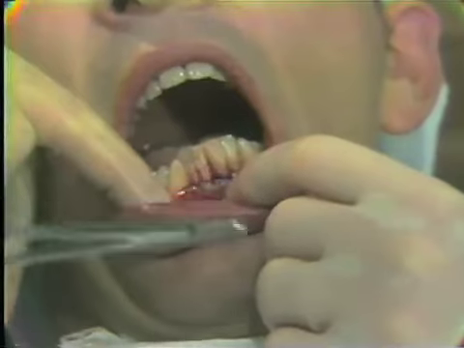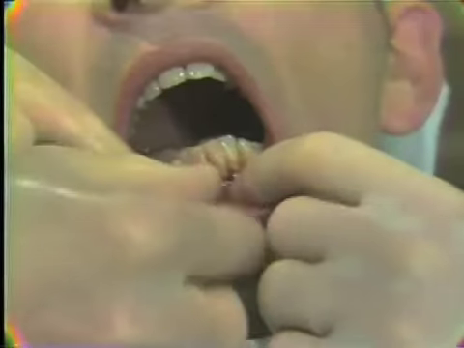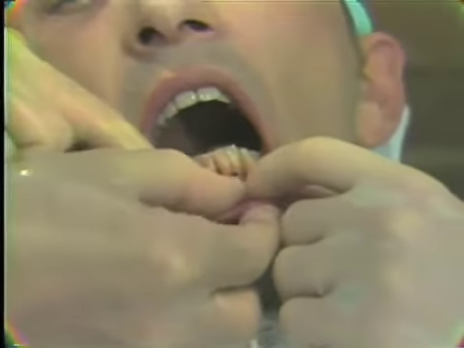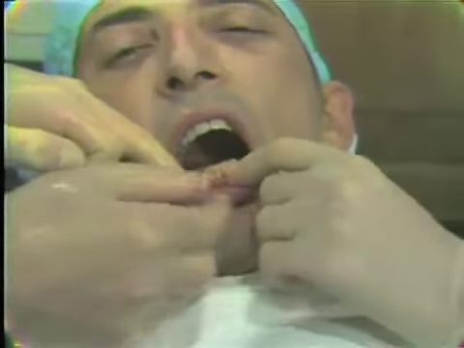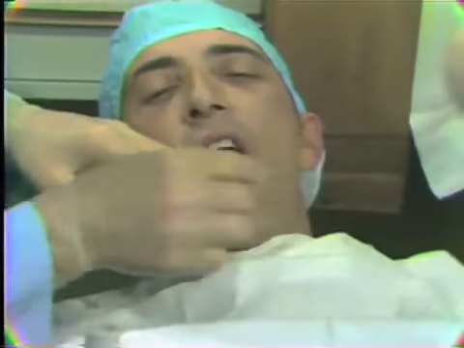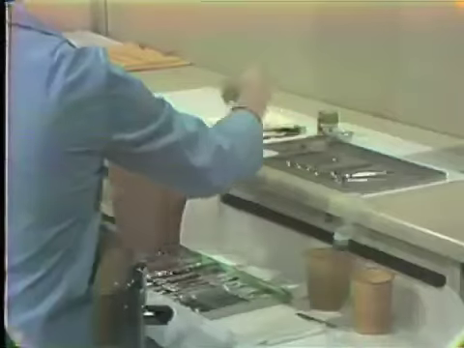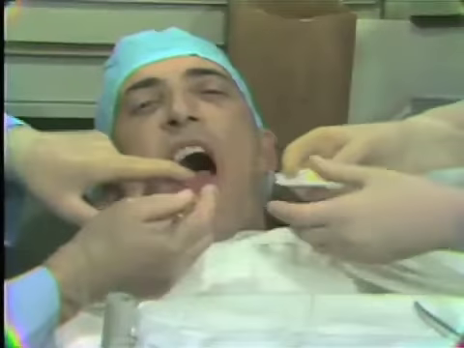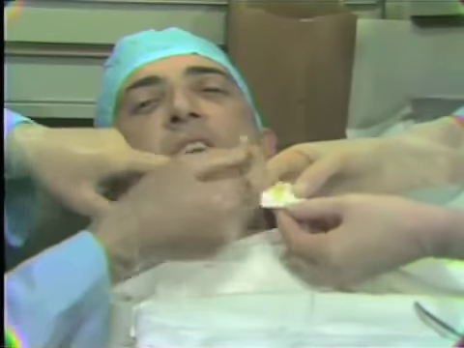Now, having completed the placement of the sutures, we'll move to placement of the Achromycin ointment. This is standing by on the countertop, and we will use a plastic instrument to place the Achromycin ointment.